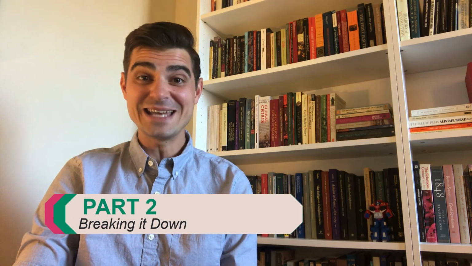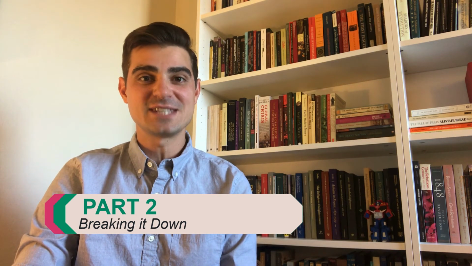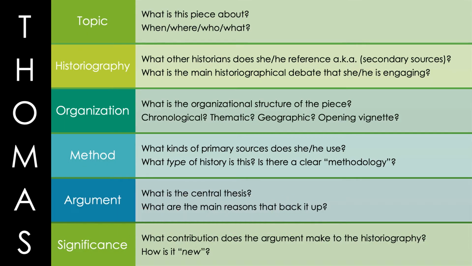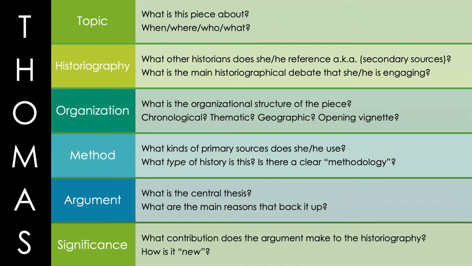In this next part, I'm going to help you figure out how to break down all of your sources and figure out which ones to use in your representative sample. Thomas, our old friend. This is our method for reading books, articles, and essays. The first task of analysis is simply to Thomas all of the sources that you've found. Now, in doing that, you might figure out a few important things.